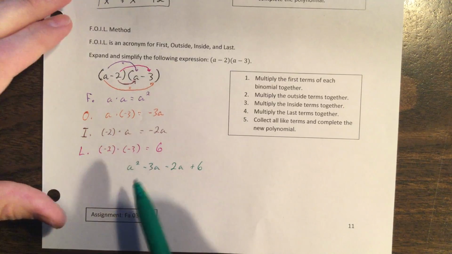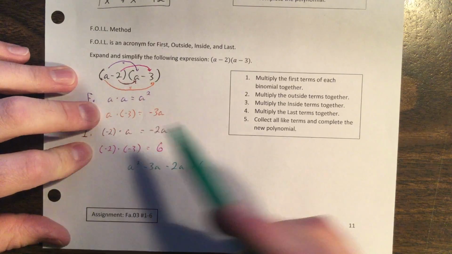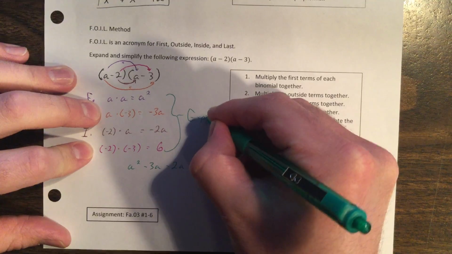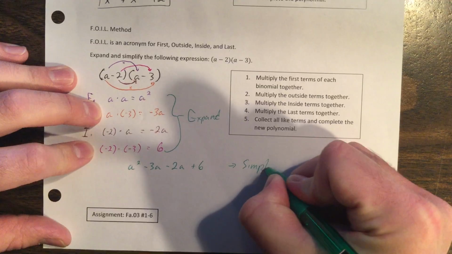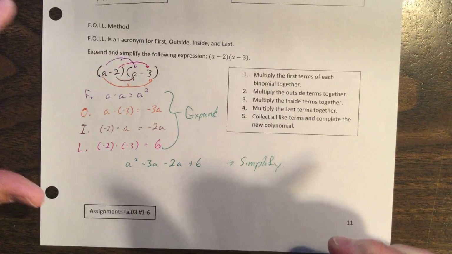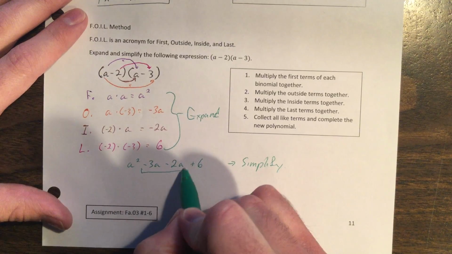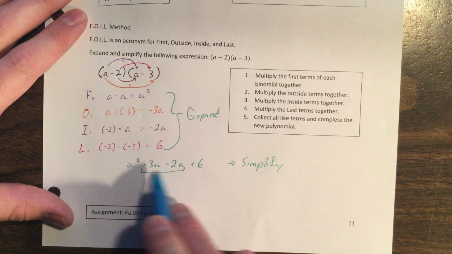Now, what we do with these 4 terms is we did the expanding part. Now again, remember, this is the expanding. Okay, and I'm just going to put that there. This is the expand part. Now we need to do simplify. Now again, we won't always have to simplify. It depends on if we have any like terms. But here you might notice we have 2 like terms right there. These both have an a in them.